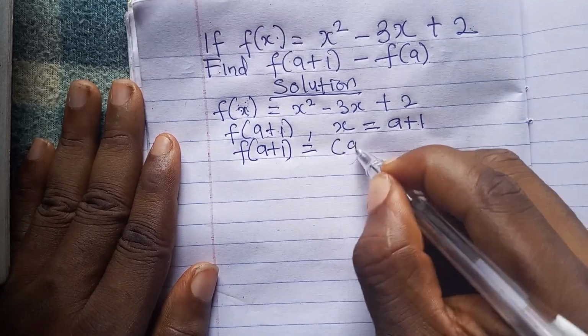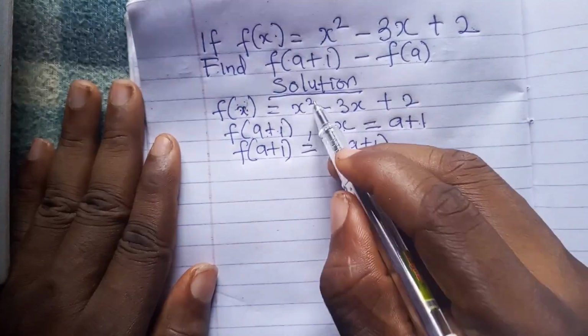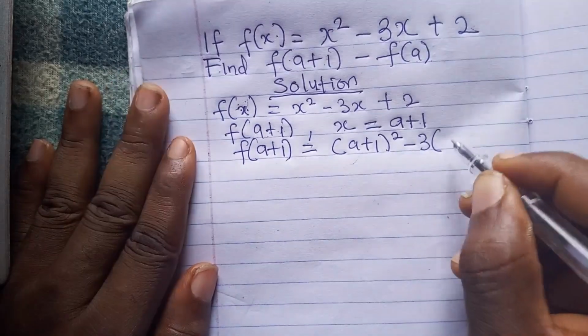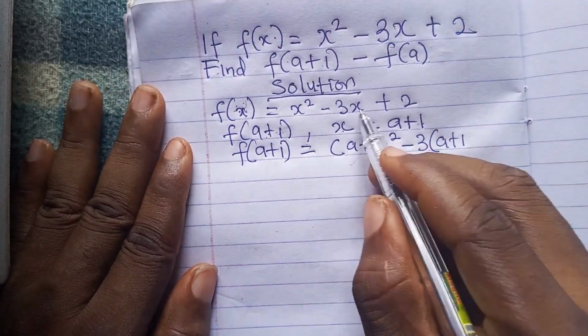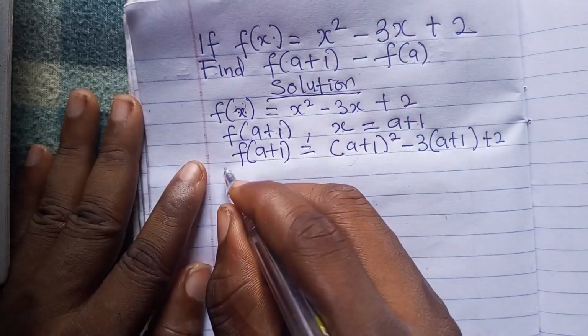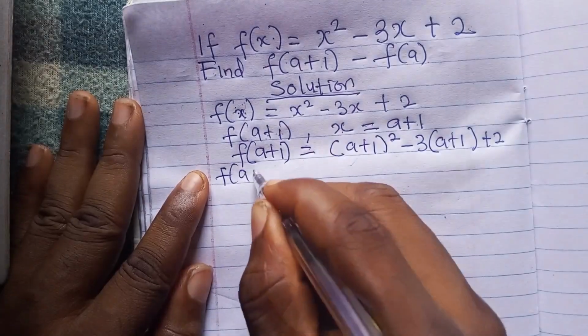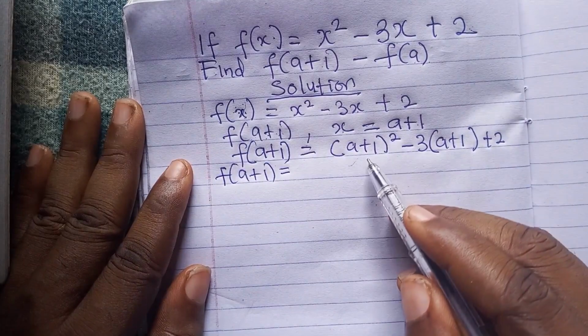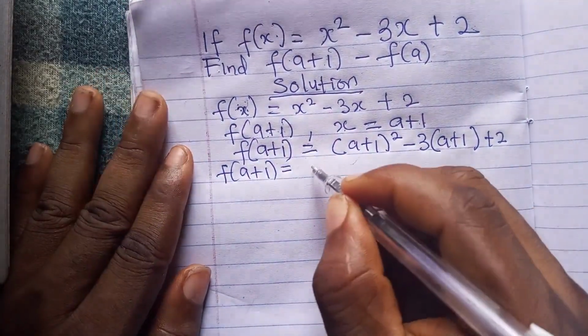So you're going to have a plus 1 all squared minus 3 into a plus 1 plus 2. Now we're going to open this bracket.